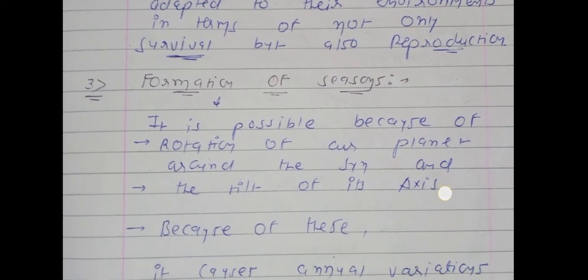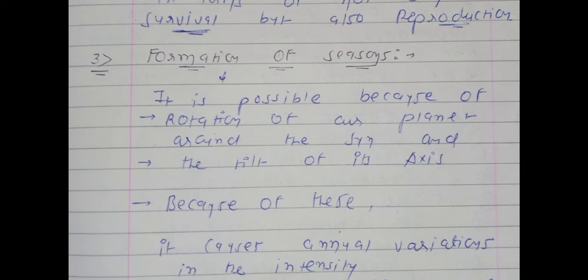Now see, very important point number 3: the formation of seasons. You know that in different areas of the earth different seasons are there, and in different months different seasons are also there. So how is the formation of seasons possible? First, it is possible because of the rotation of our planet around the sun, and the tilt of its axis also.